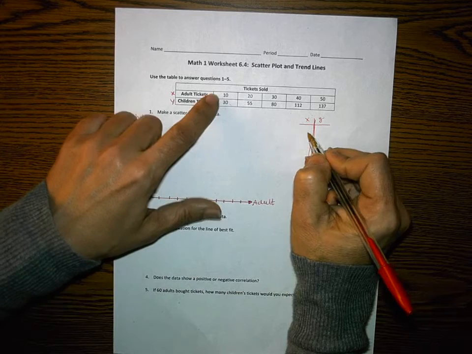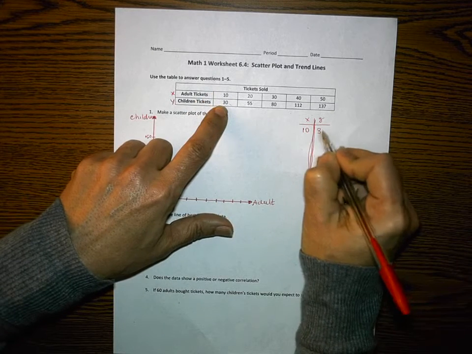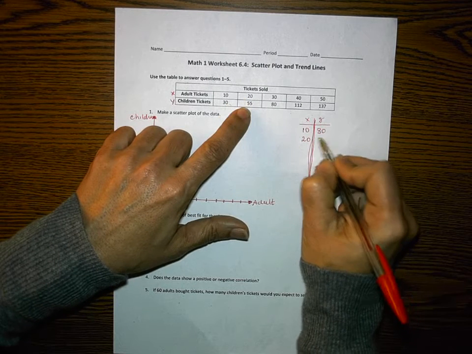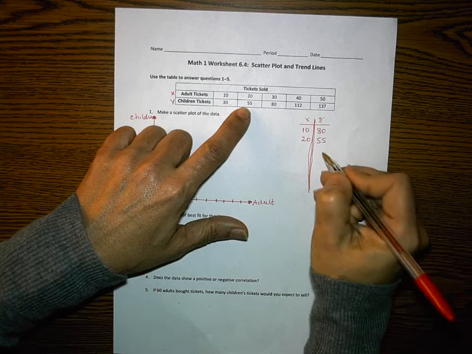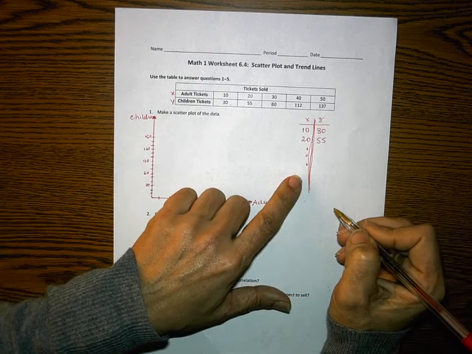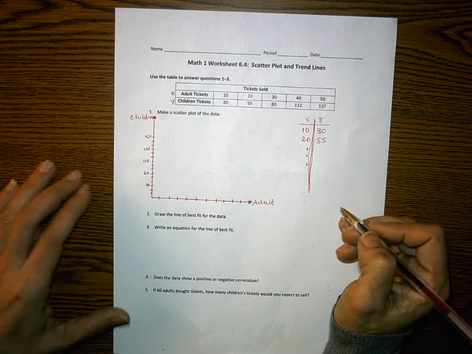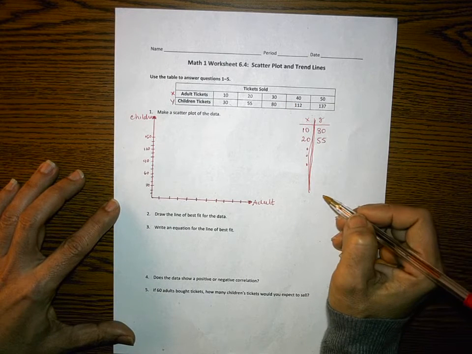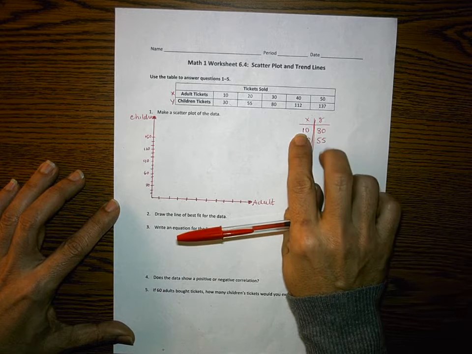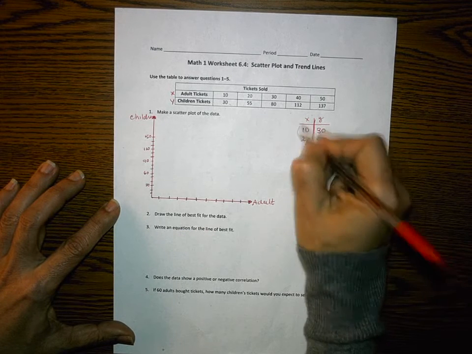So this is just to understand that the 10 tickets for adults goes with 30 tickets for children. 20 tickets for adults goes with 55 for children, and so forth. I'm going to put dot, dot, dot. I will not waste my time doing this, because I can read the table in a horizontal fashion just the same way as I can read it vertically. But I want you to think that these are coordinates. 10 tickets for adults goes with 30 tickets for children, just like you would think of a coordinate pair.